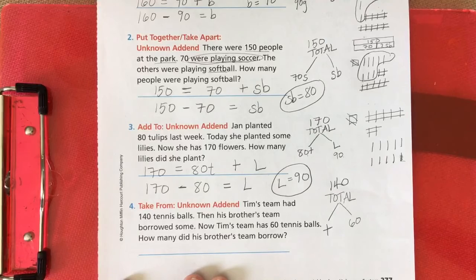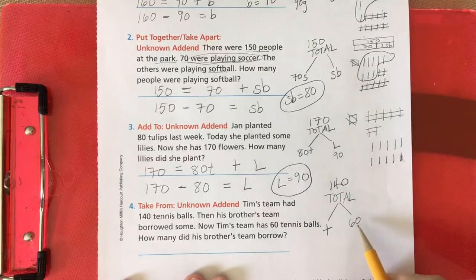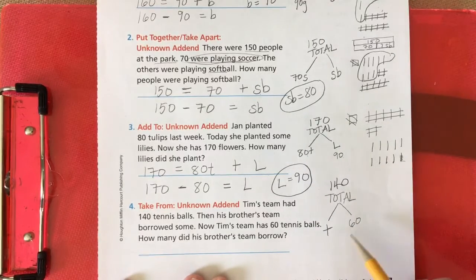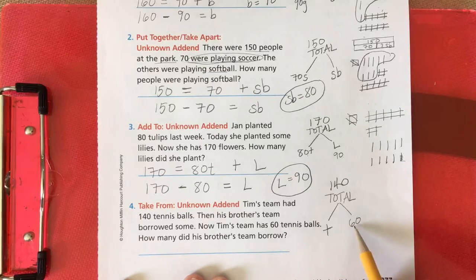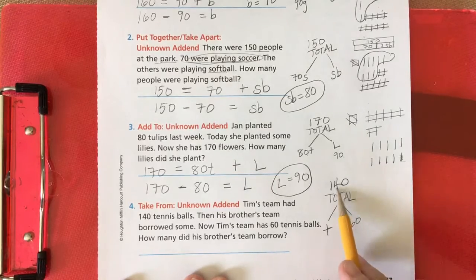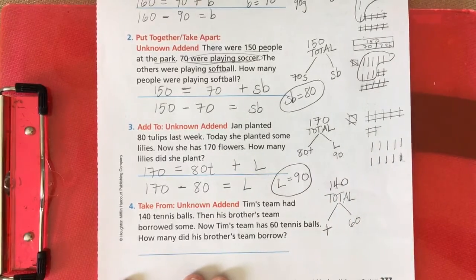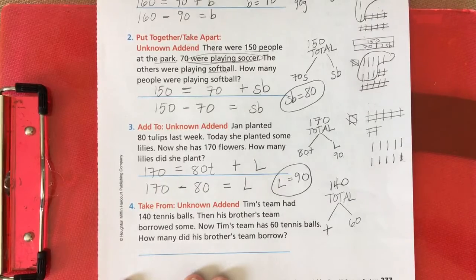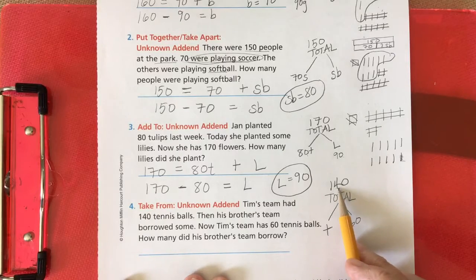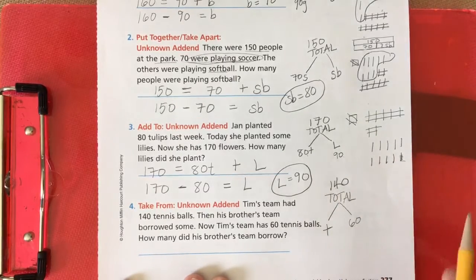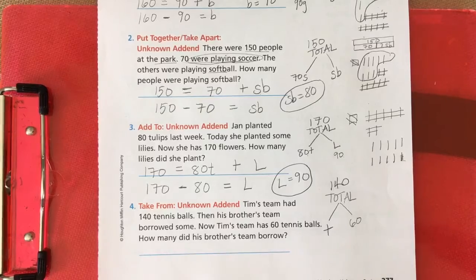So you need to think to yourself a couple of different things. You could say, what do I add to 60 to get to 140? Or you can think to yourself, 140 take 60 away. So if you know your facts, you could think to yourself, what number plus 6 is 14? And then you would just add a 0 onto the end of that. I already know your brains are kind of going there.